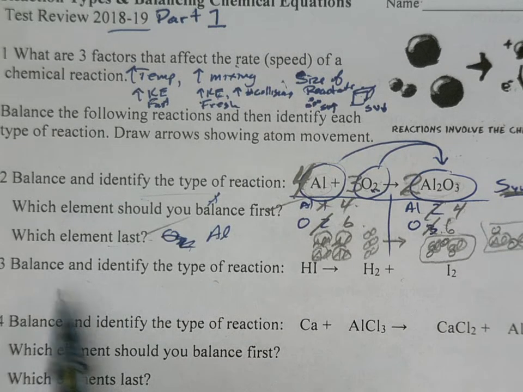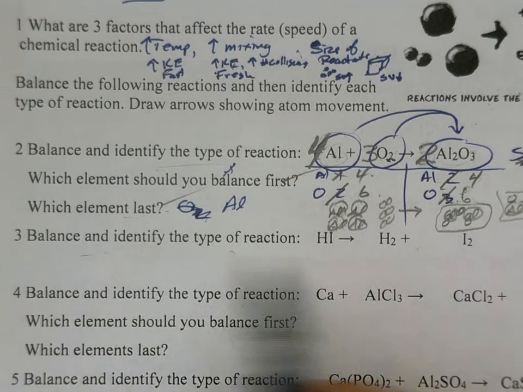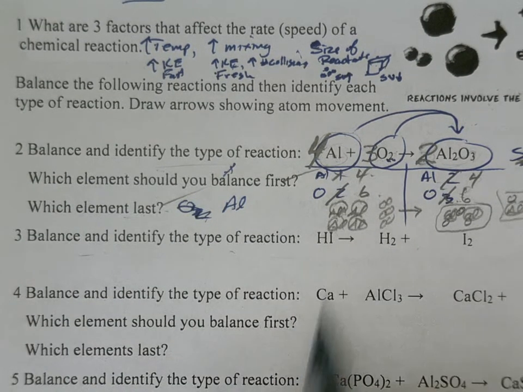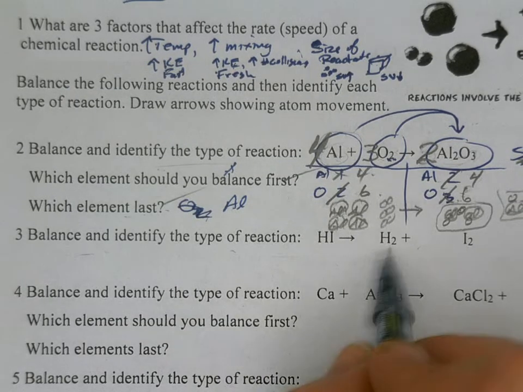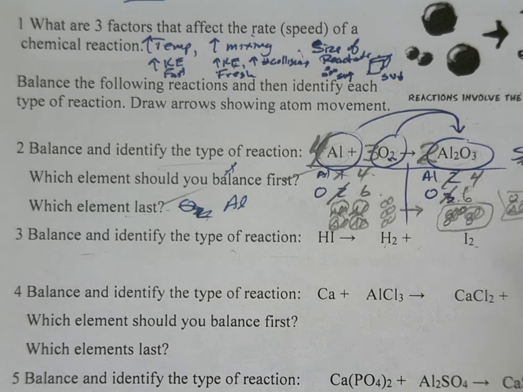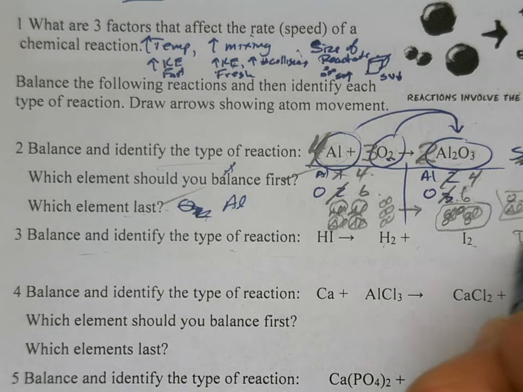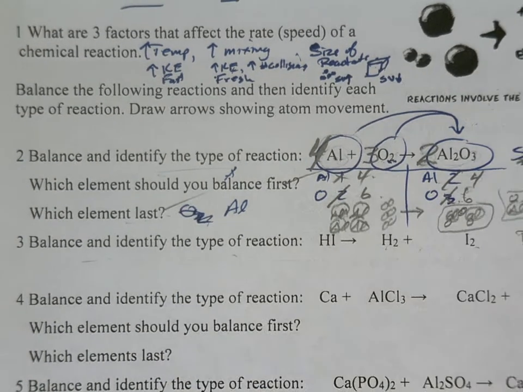This one over here, another practice one. So we've got 1 type of compound breaking down into 2 different types. So when we have 1 compound breaking into 2 different compounds, that's going to be decomposition. Decomp, I'll just abbreviate it. And let's see, balance and identify. Okay, so I've identified it.